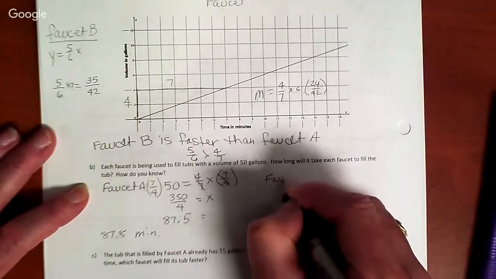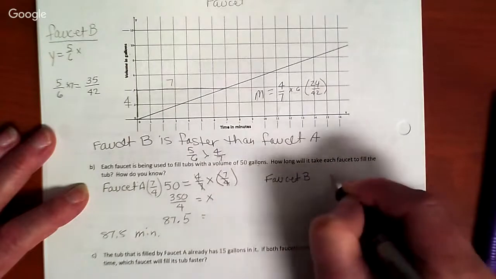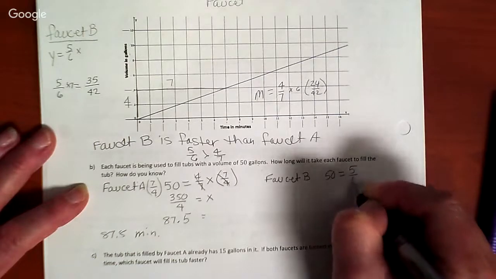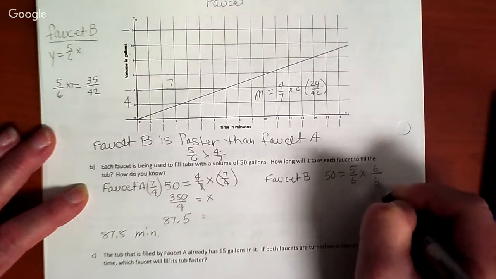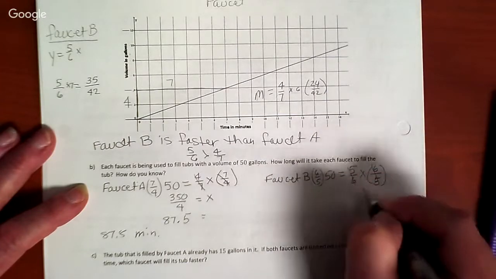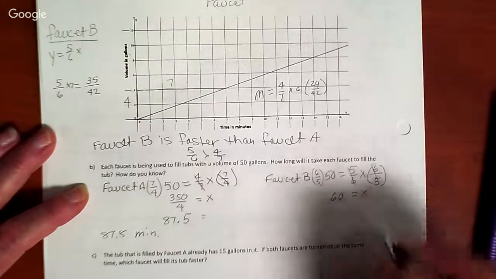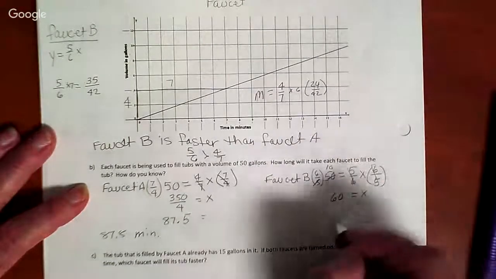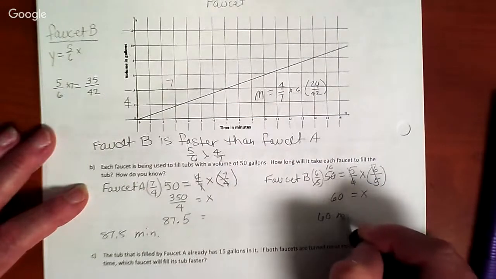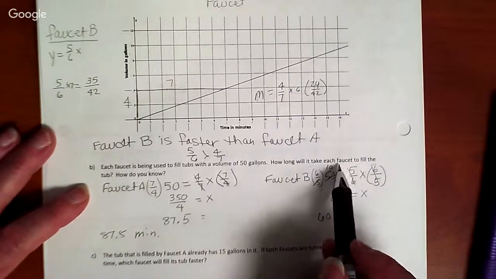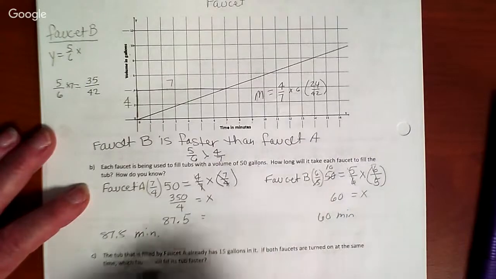Faucet B, we would have 50 equals 5/6x. So multiply both sides by 6/5. x would equal 60 because these cancel and I get 10 here. So you get 60 minutes. Okay. So it says, how long will it take each faucet to fill the tub? There you go.